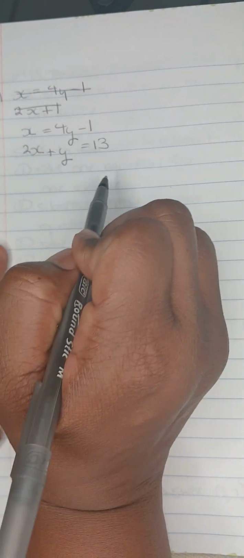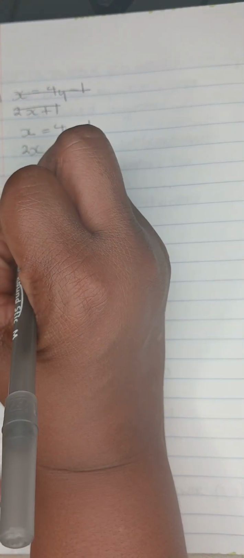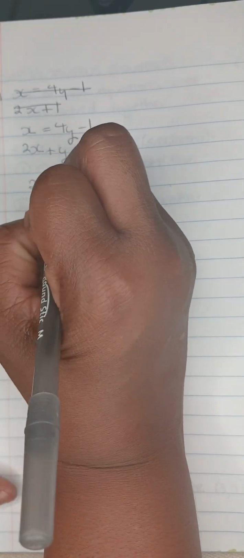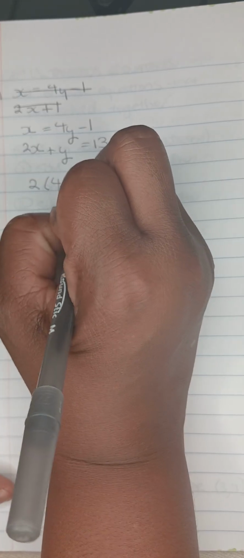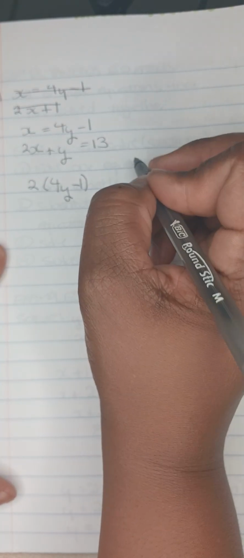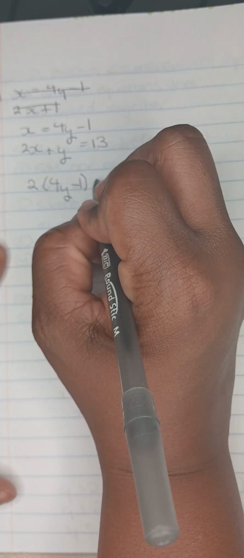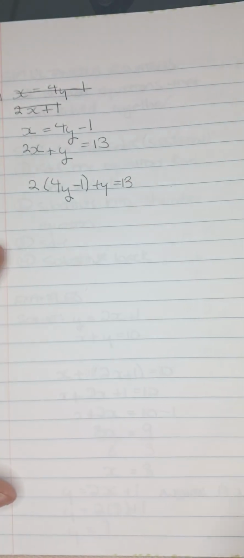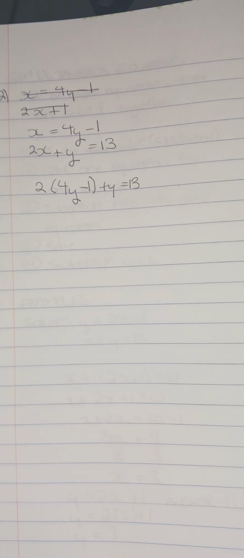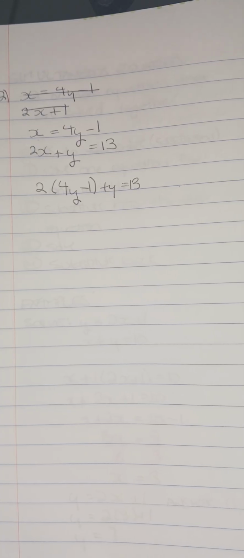And so again, our first step would be to substitute. We say, okay, we have the value for x. We're going to substitute that into this equation. And so we end up with 2, open bracket, 4y minus 1, close bracket, plus y is equal to 13. So remember, we're only substituting the value for x in, and we leave everything else the same, or we bring everything else down. So we just apply the distributive law.